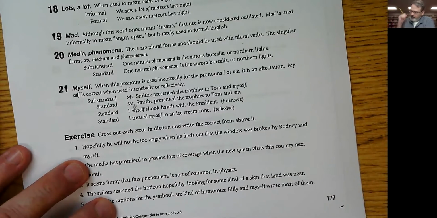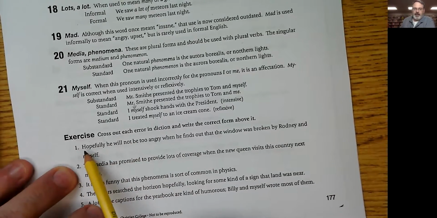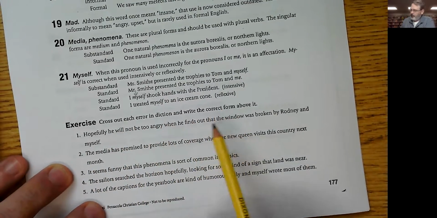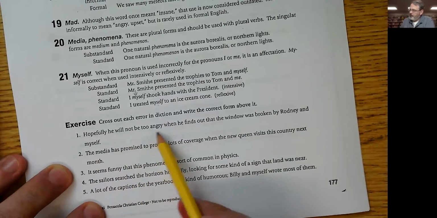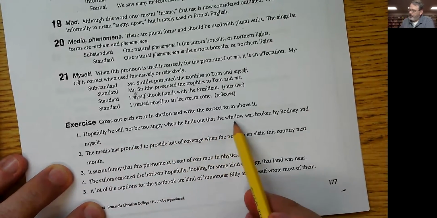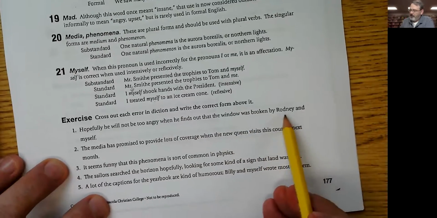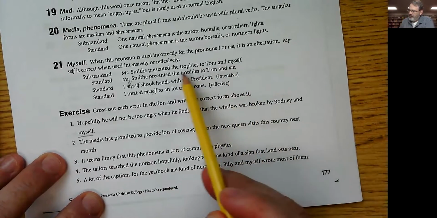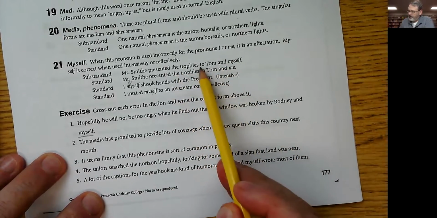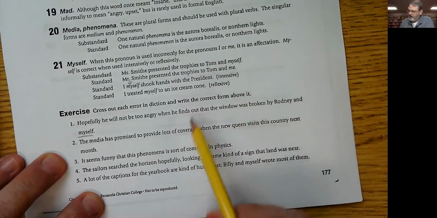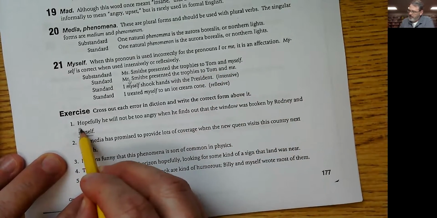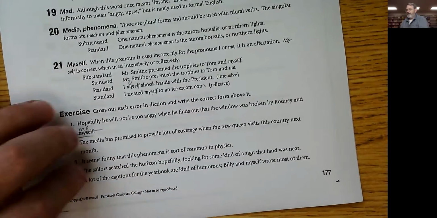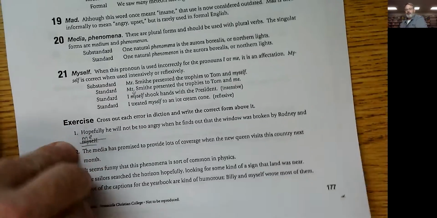Okay. So let's do exercise, the first item, and then you can do the rest on your own. Cross out each error in diction and write the correct form above it. Hopefully, he will not be too angry when he finds out that the window was broken by Rodney and myself. Well, this is the thing right here. We are not supposed to use myself as the object of a preposition, just like we're not supposed to use it here. We will say Tom and me. Cross that out. Okay? You guys can do 2 through 5 on your own, and we are turning to 178.